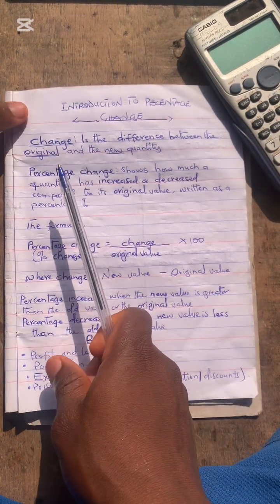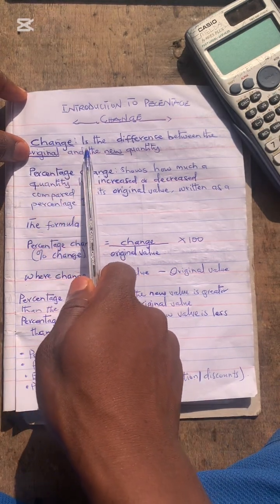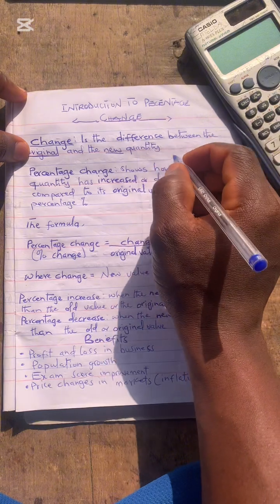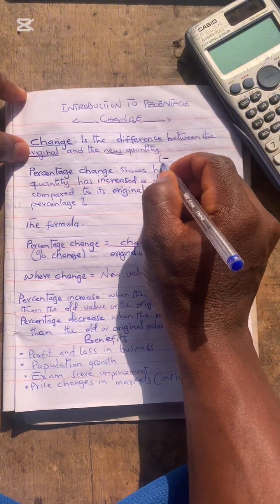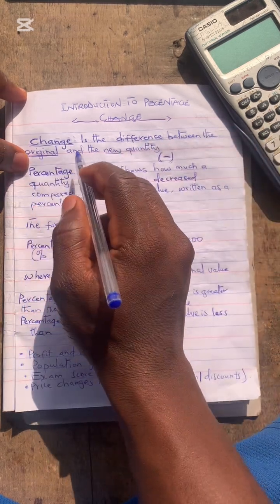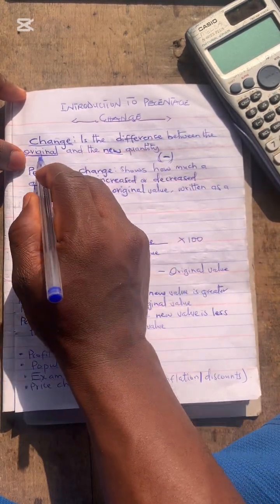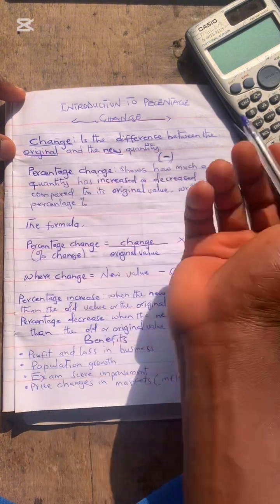You can check and know the difference. So change is the difference. The difference here is minus. So the difference between the original and the new quantity. The keyword here is new, original and the new, or old and new.